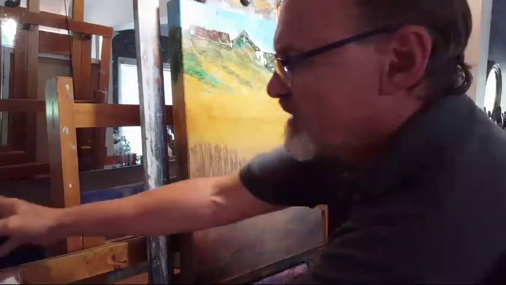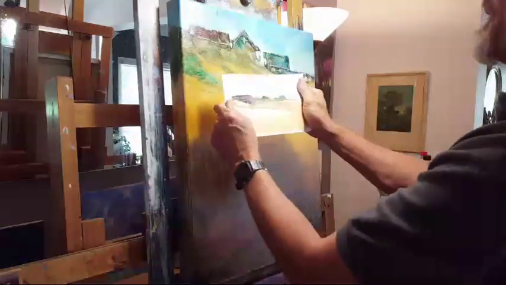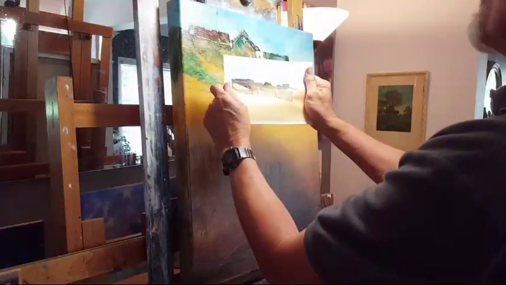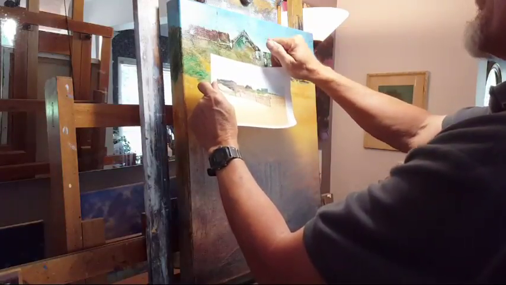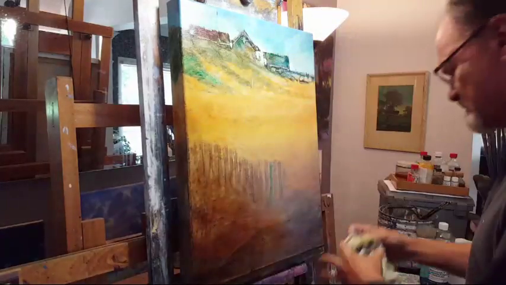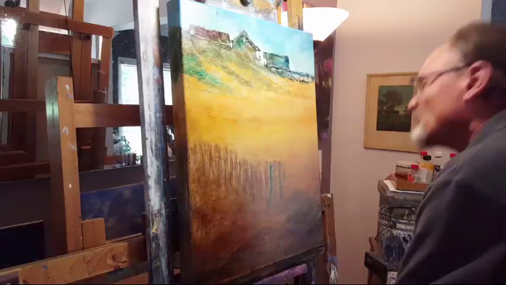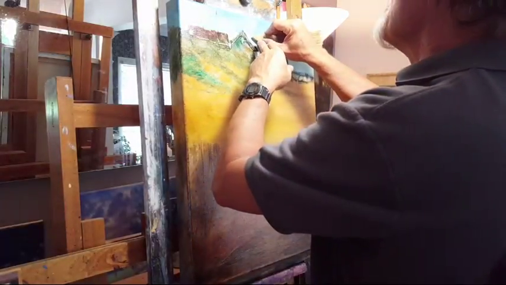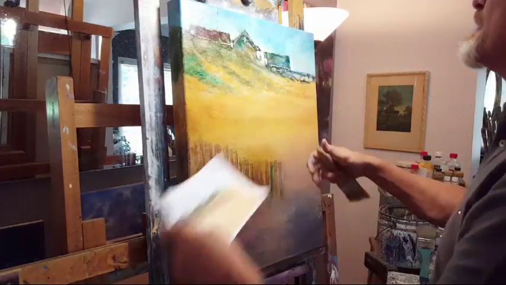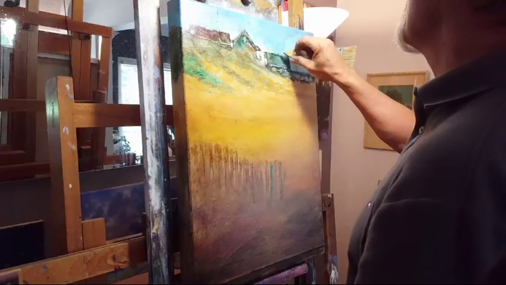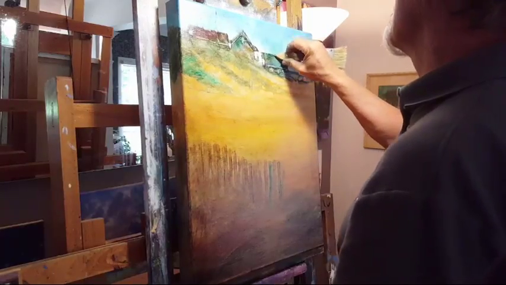By the way, in case you didn't see, here's the photograph that I'm working from. Oh, and I've lost the chimney. My goodness. Chimney really important right there. So let me work to get that chimney back in. Maybe even 2 chimneys, eh? Maybe. Yeah, one right here as well.